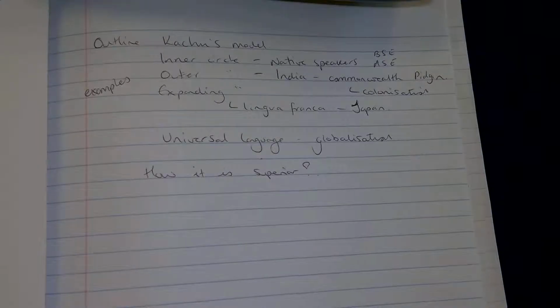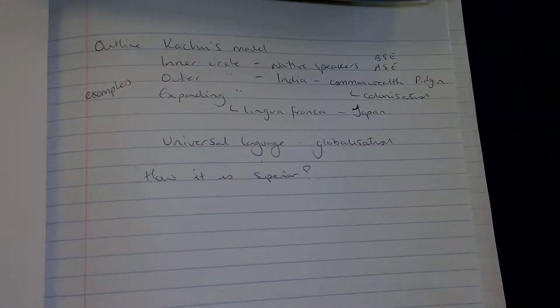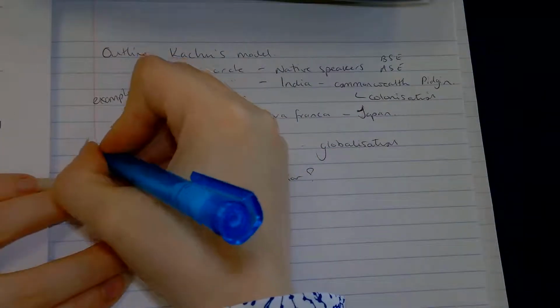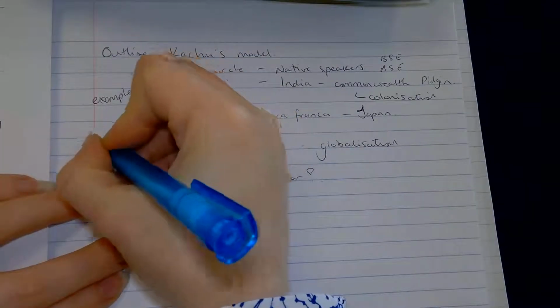Okay. So I would also think about introducing this with standard English as well. You want to give some context to the English language. So maybe have standardisation as a process as well.